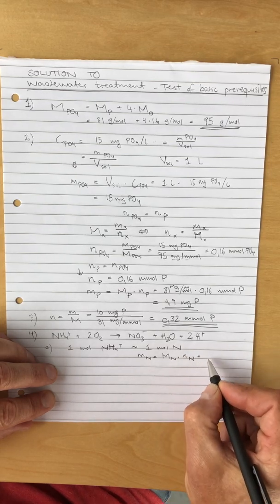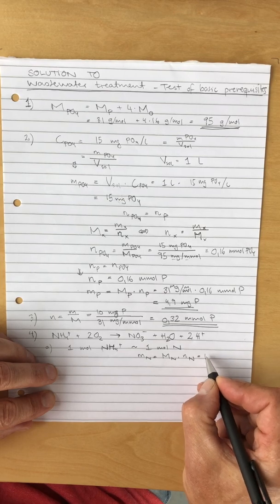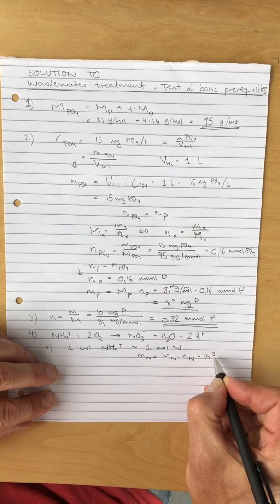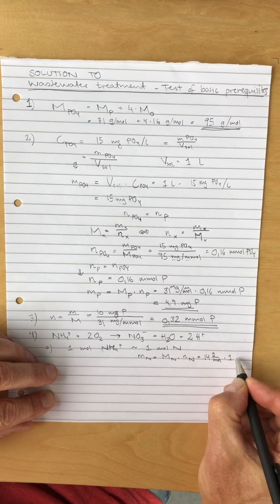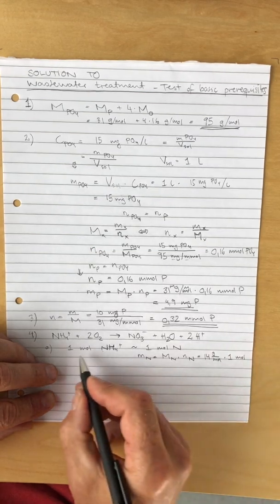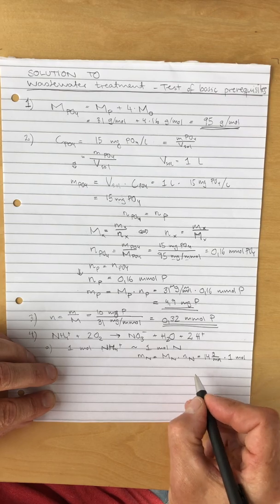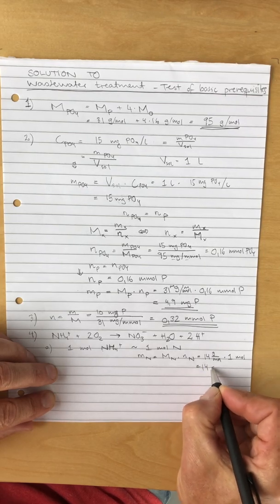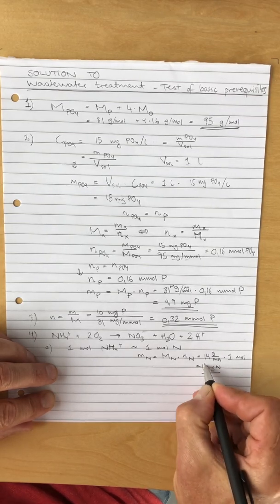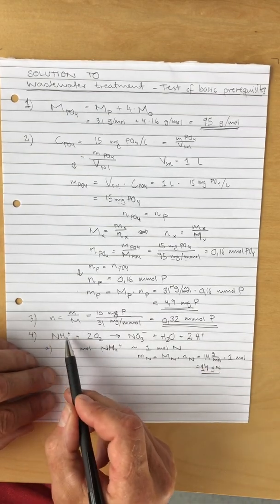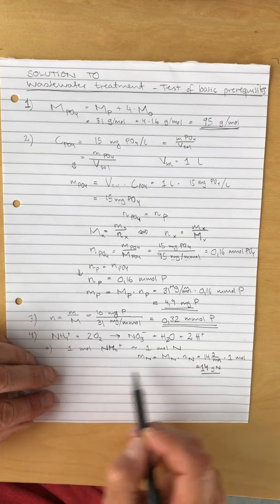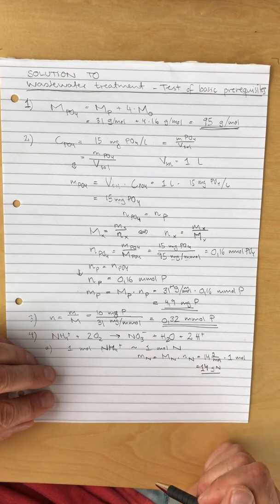So again, I have to look up in my periodic table of the elements, finding that nitrogen has a molar mass of 14 gram per mole, and I have 1 mole. So basically I get 14 grams of nitrogen, as if I'm looking at a reaction with 1 mole, that equivalent is 14 grams of nitrogen.